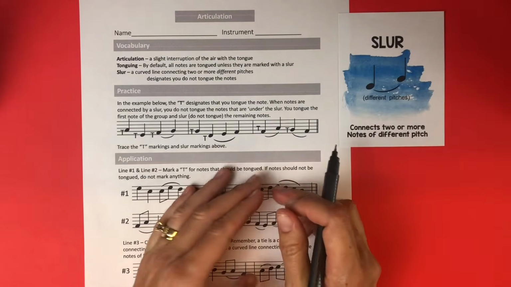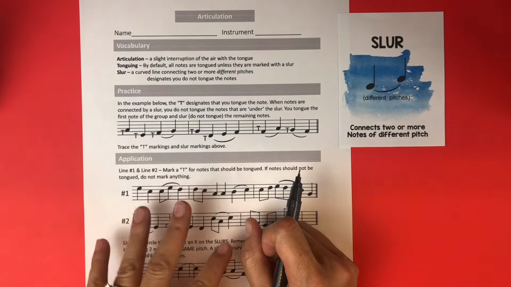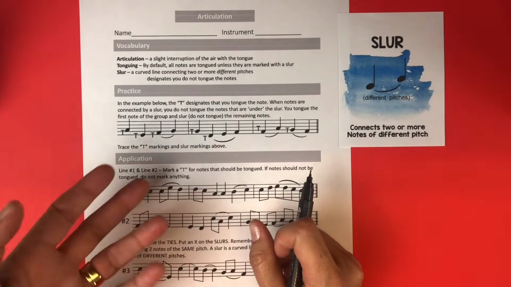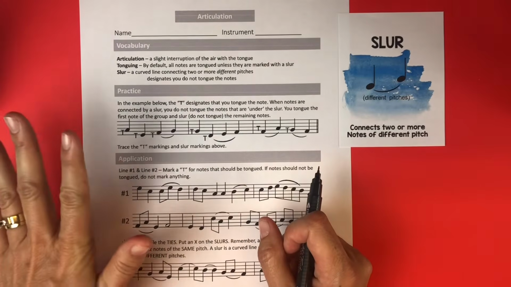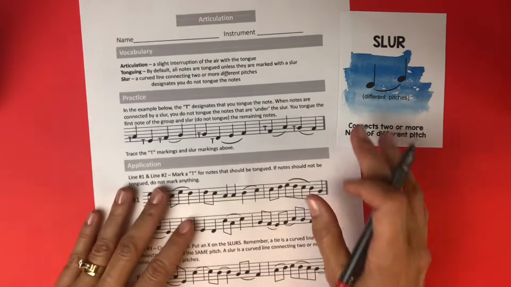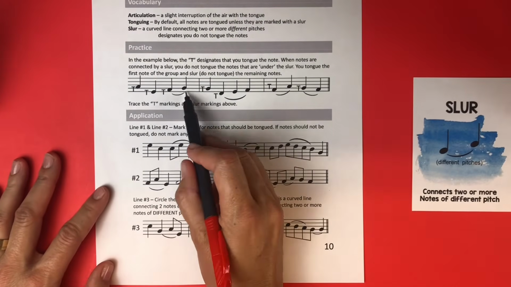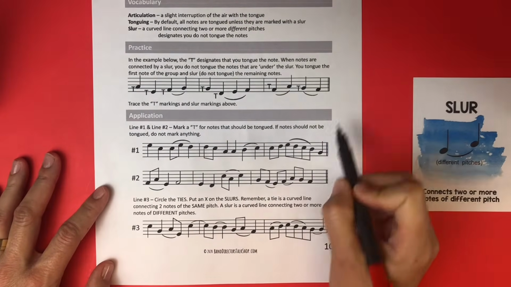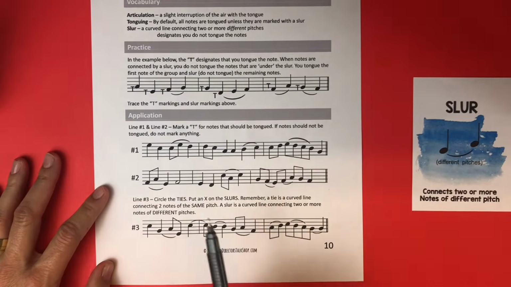So when we're talking about articulation, the options are tonguing and slurring. Later, you'll learn more about different types of tonguing, style, and articulation. But for today, we're just talking about whether you tongue or slur. If you see a slur marking, you're going to slur that note. If you don't see a slur marking, you're going to tongue the note.